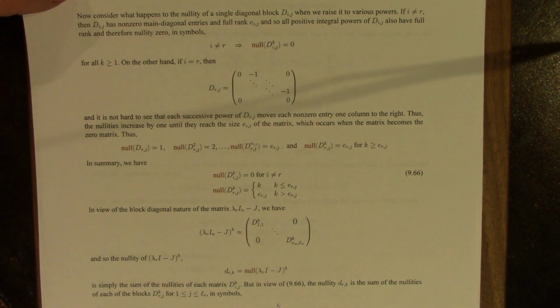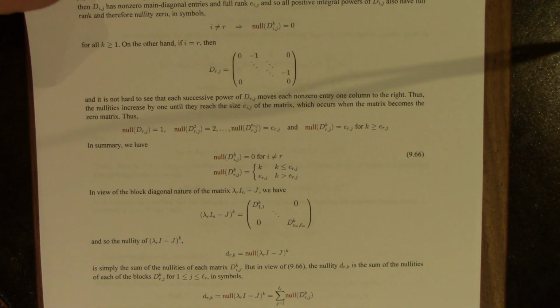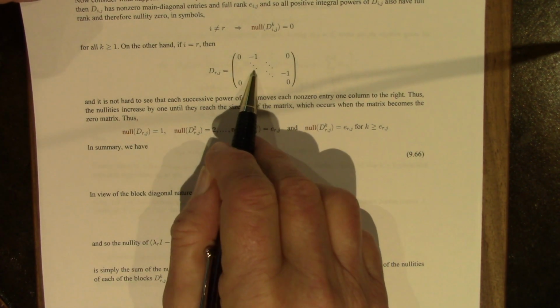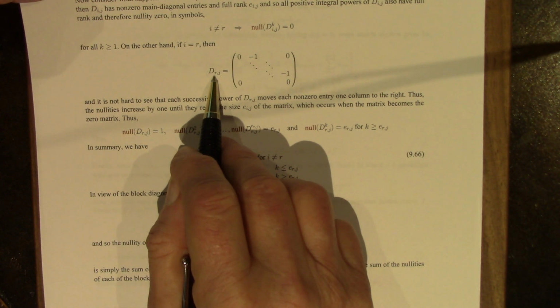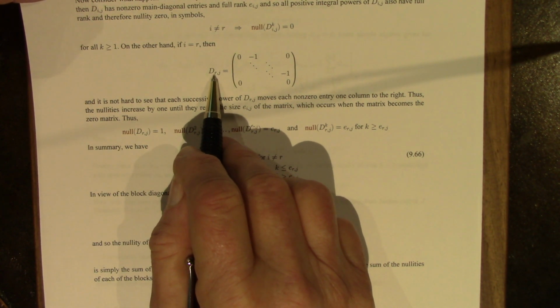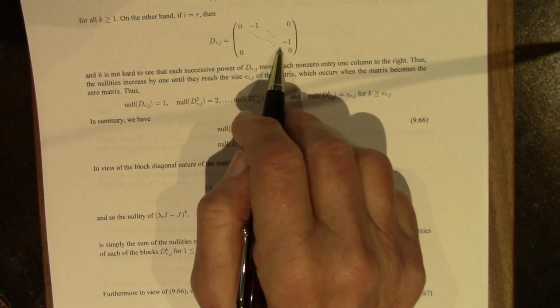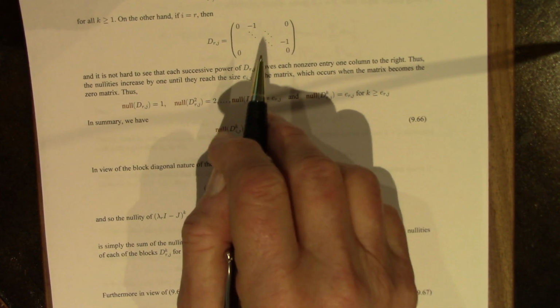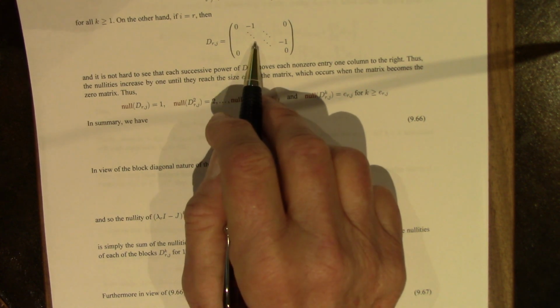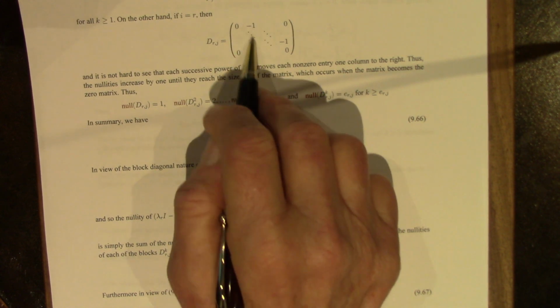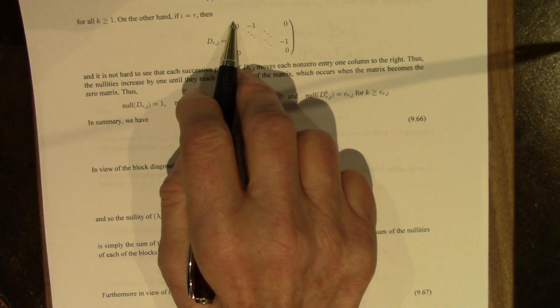The whole idea of this lambda r minus J is to kill some of the diagonal entries. And they're the ones that are in the blocks associated with lambda sub r, the same eigenvalue. So now the nullity of this block is 1, because the rank is 1 less than the dimension. All the columns except the first one are independent.